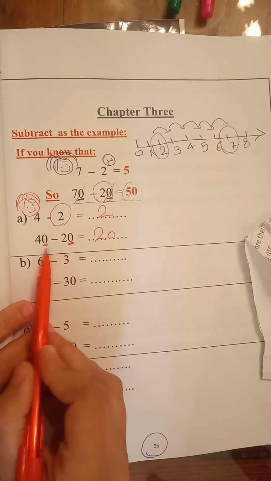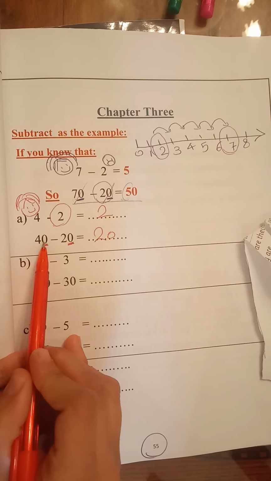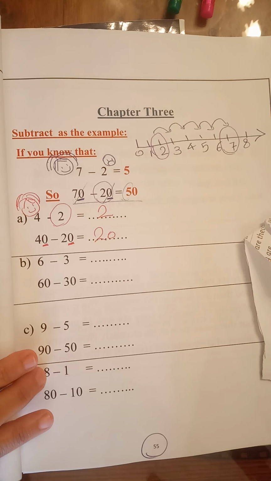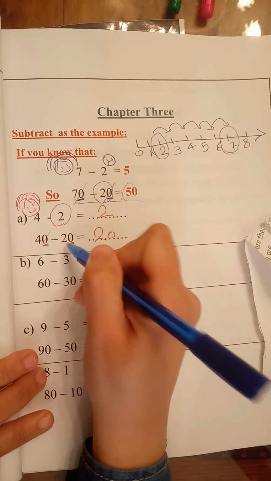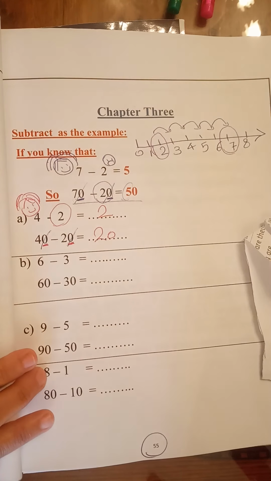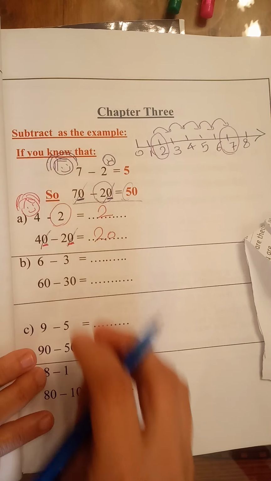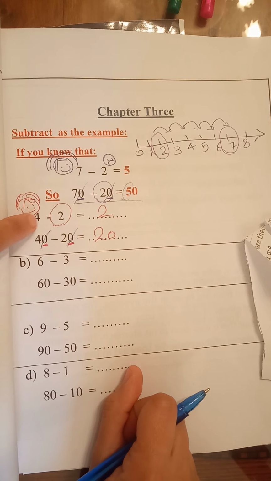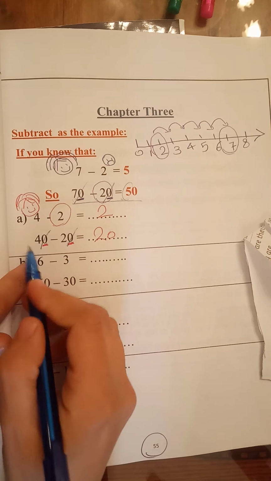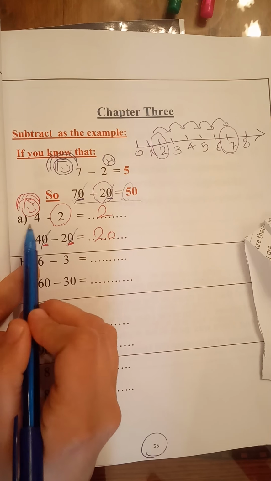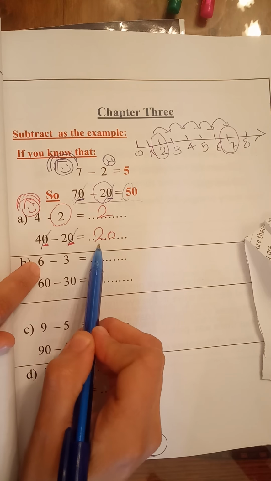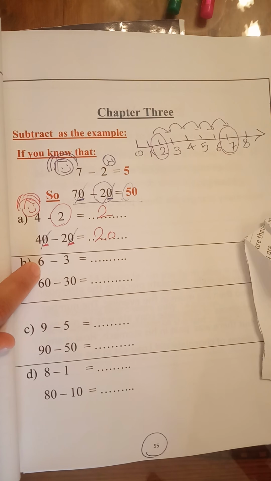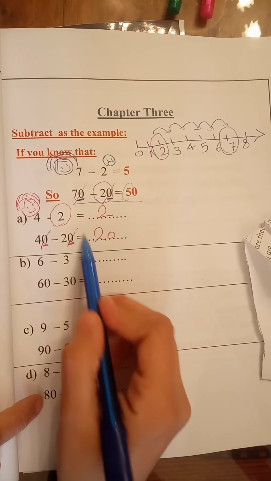Another way to solve this problem, if I find a two-digit number minus two-digit number and both of them end with 0, I can ignore the zeros together. Take the 0 and put it inside my pocket. And solve it like 4 minus 2. 4 minus 2, as we solved it up, equals 2. And what about the 0? I'll give it back to number 2. So the answer is 20.